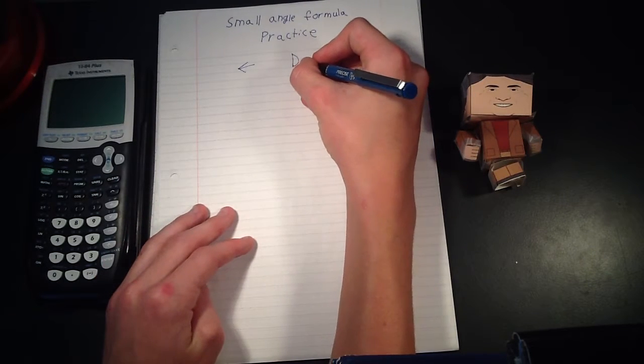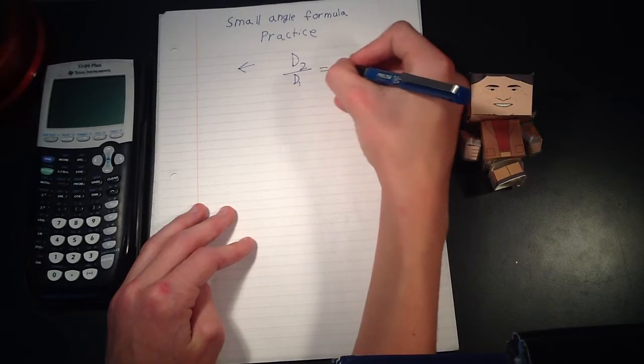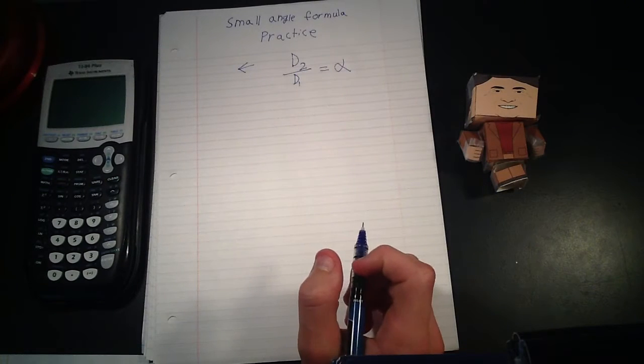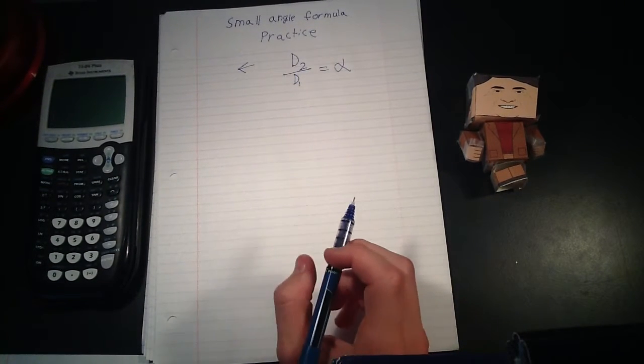D2 over D1 equals alpha. That's much better. So, how about we do a practice problem here?